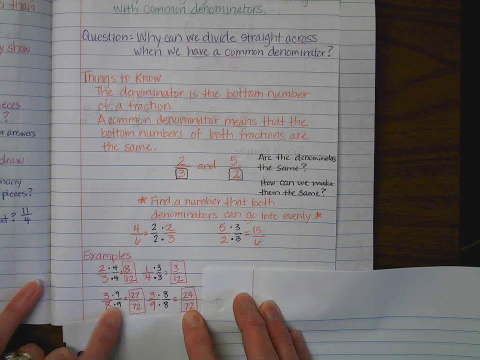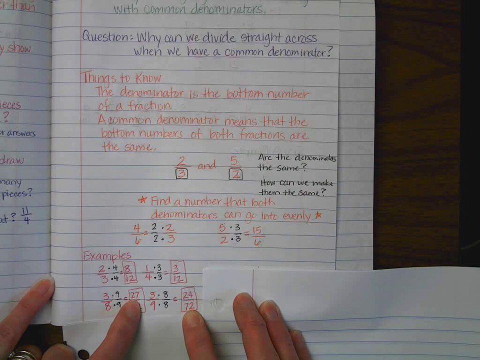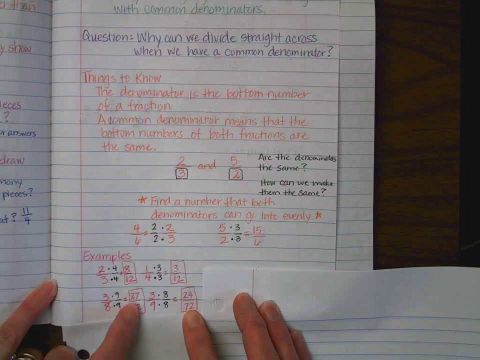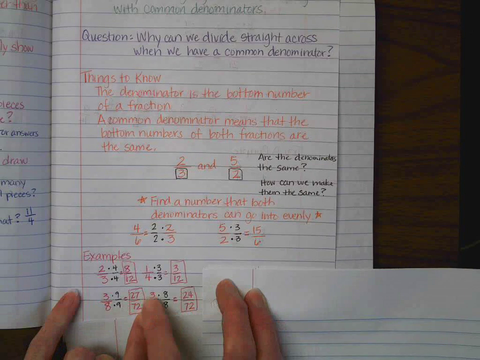So you ask yourself, how did you get from 8 to 72? I multiplied it by 9. What you do to one side, you have to do to the other. 3 times 9 is 27. So an equivalent fraction to 3/8 is 27/72. Okay?